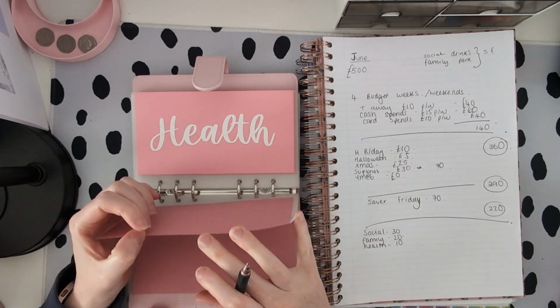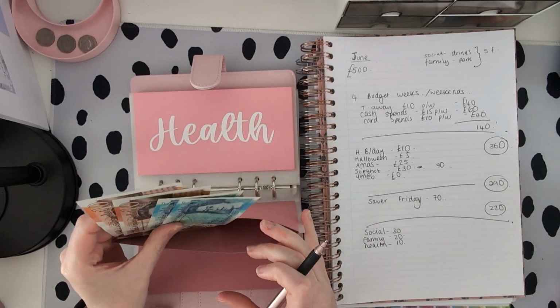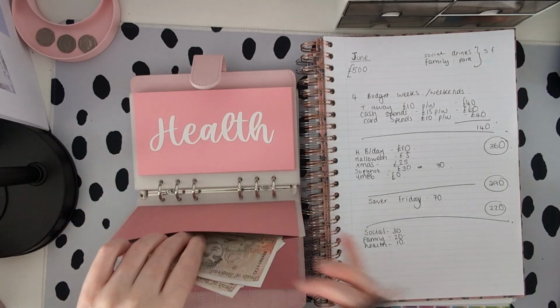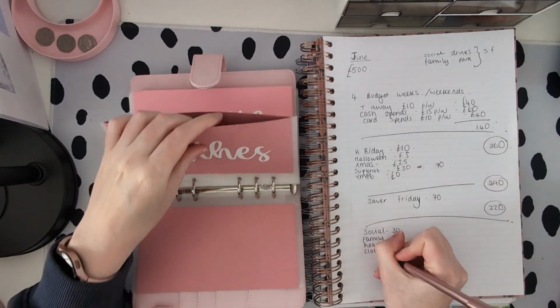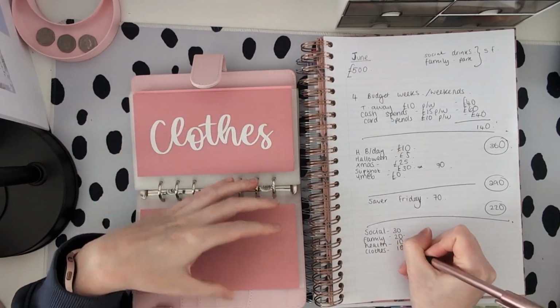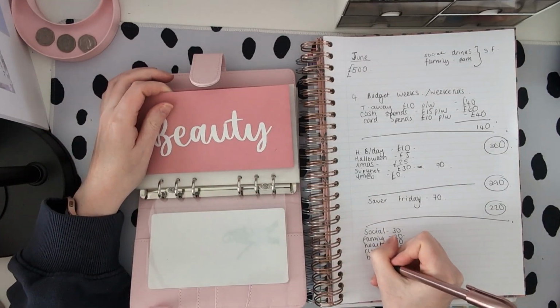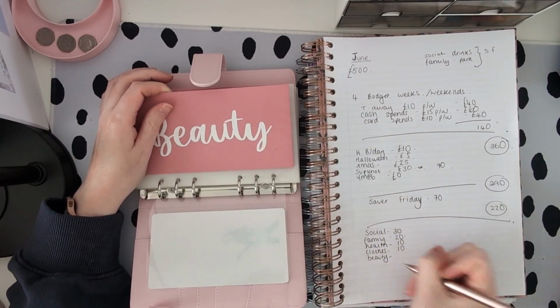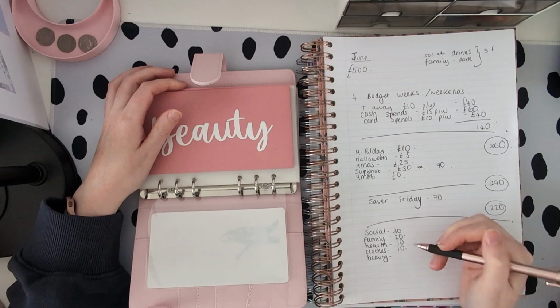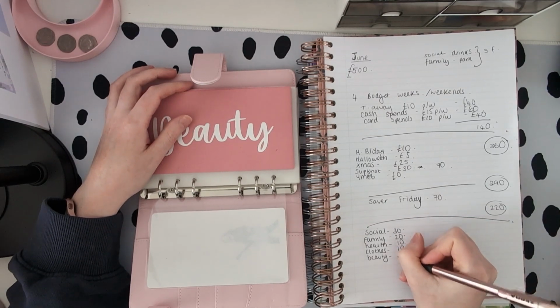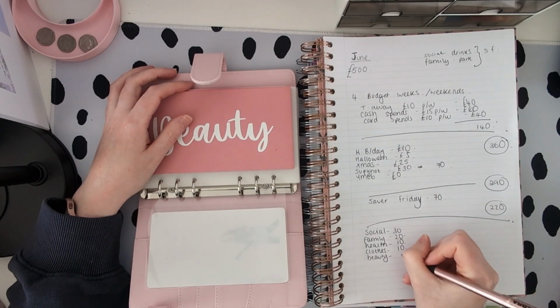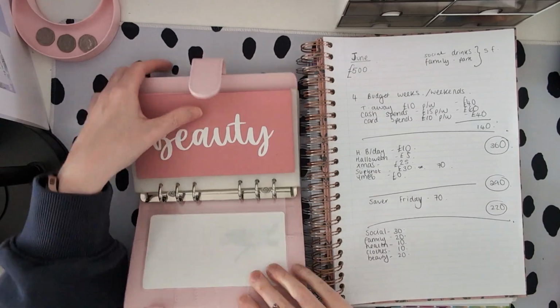And clothes and beauty. Clothes has 30. And I'm going to put another 10 in just to see if I need any summer bits or whatever. And beauty has nothing, so beauty needs some money. 50, 60, 70. Let's put 20 into beauty.